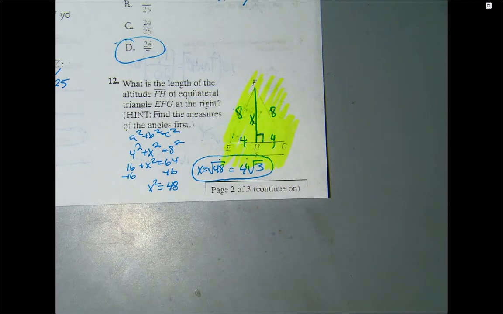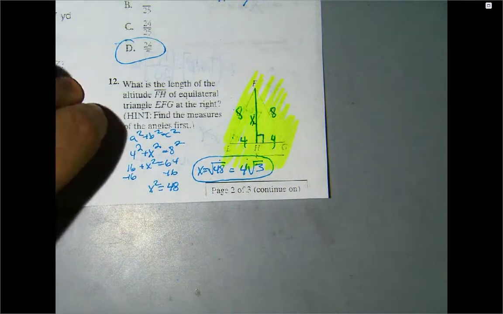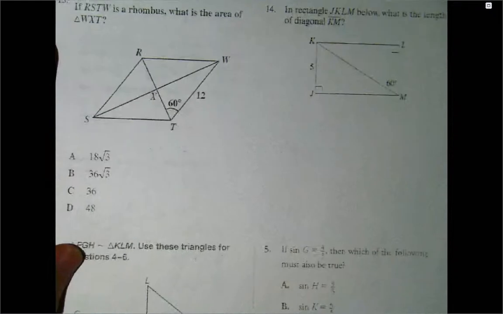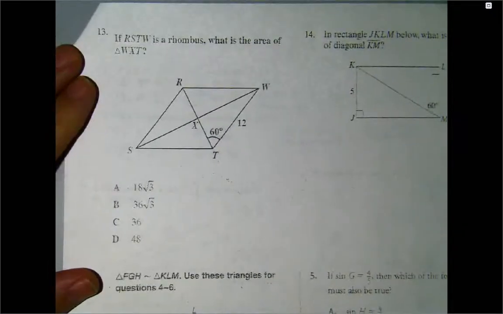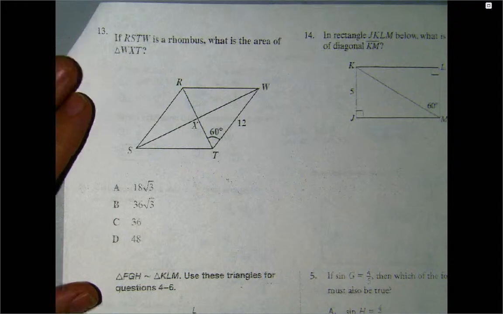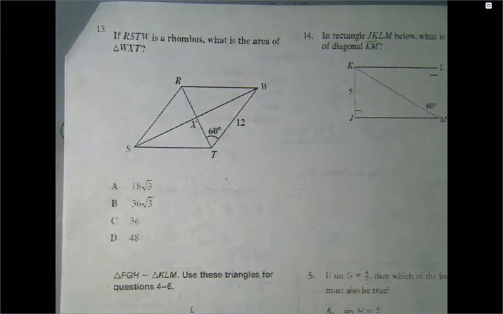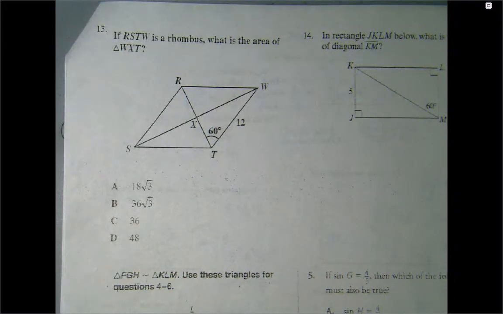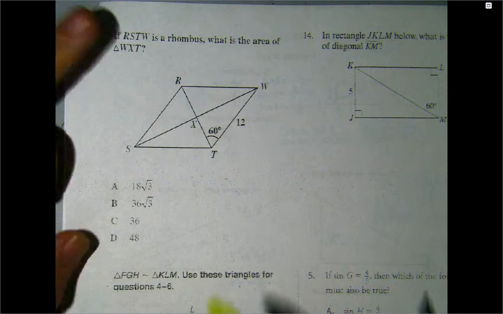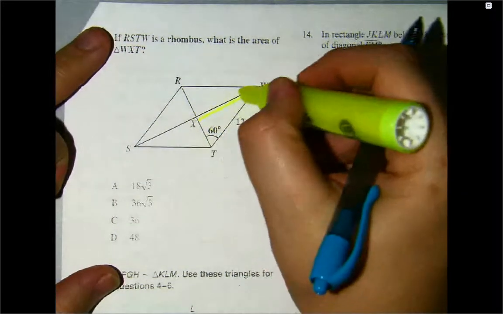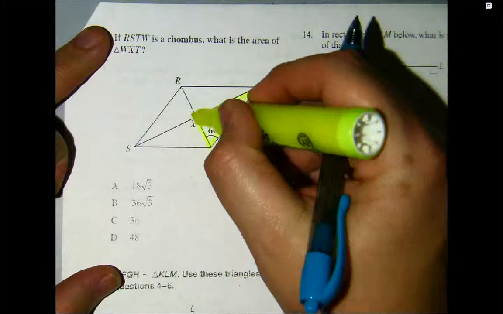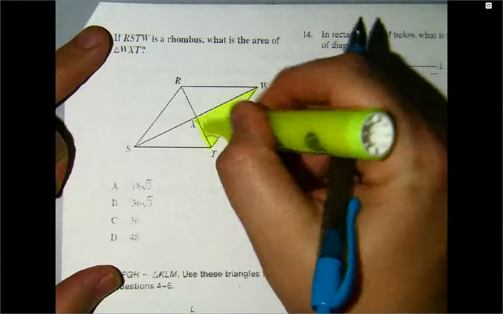All right, last but not least, last page. All right, we need the triangle of XYT right here. We need to figure out the area. Now, in order to figure out the area, we need to figure out x and y.